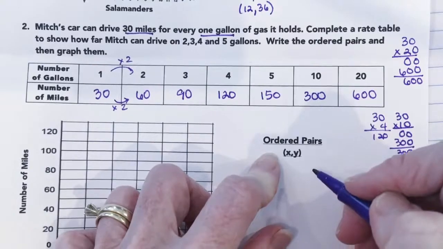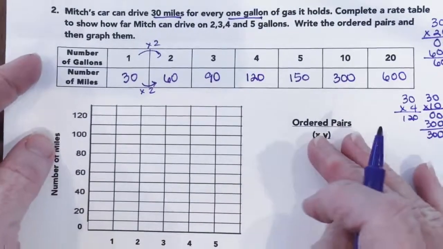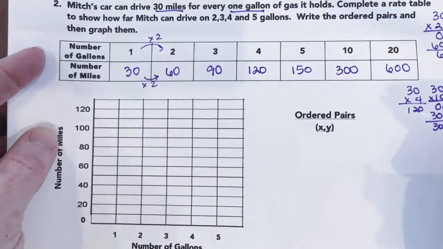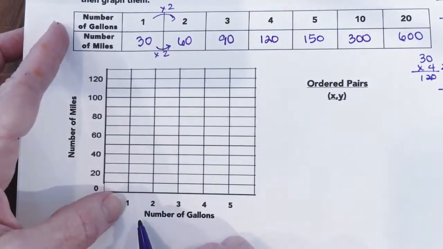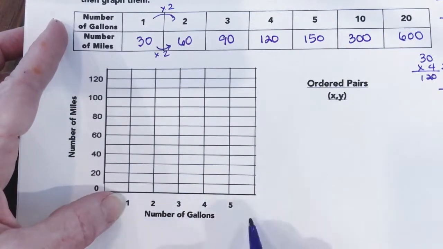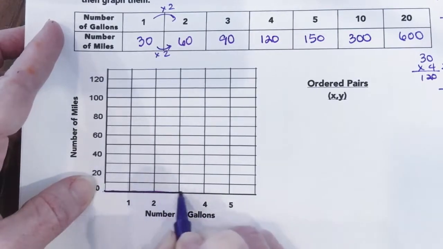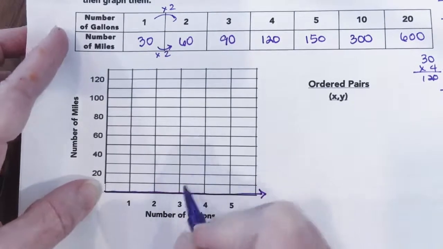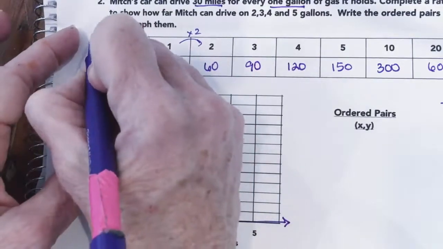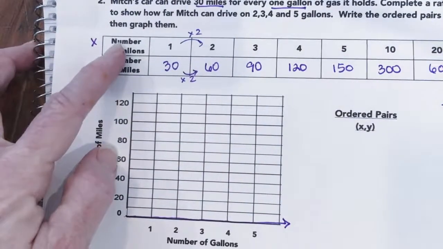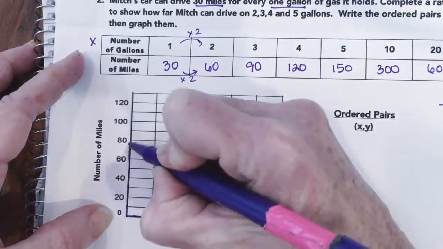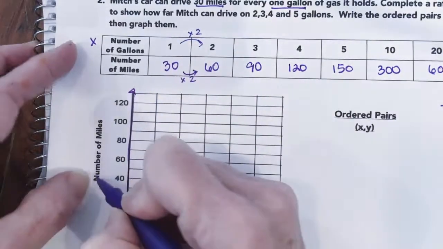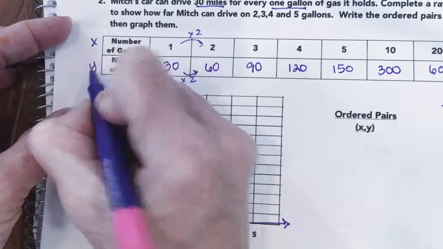Once I have a completed rate table, I'm going to go ahead and write that as a set of ordered pairs. Again, I want to make sure I'm using the right values for x and y. So I'm going to take a look at my graph first. I can see down here that the number of gallons is x, along the x-axis. Up here, number of gallons was listed first. So x is going to be the number of gallons. And then my y-axis is the number of miles. Y is the number of miles.